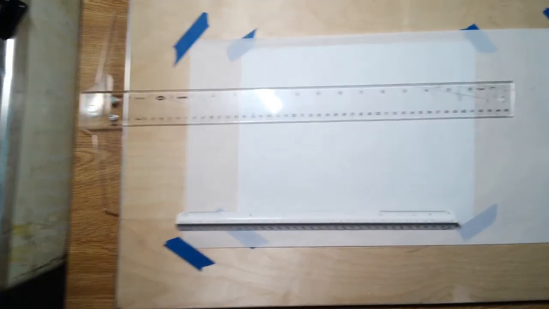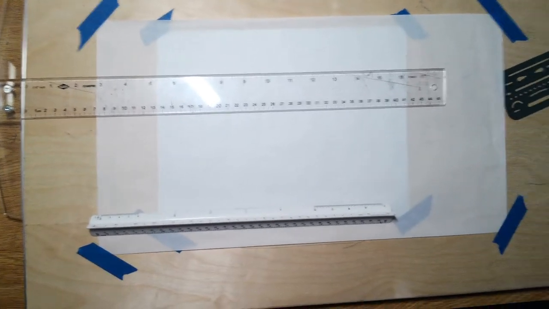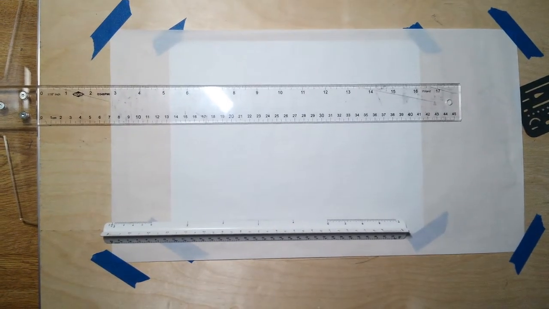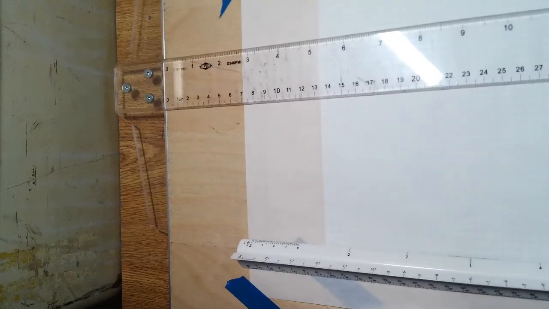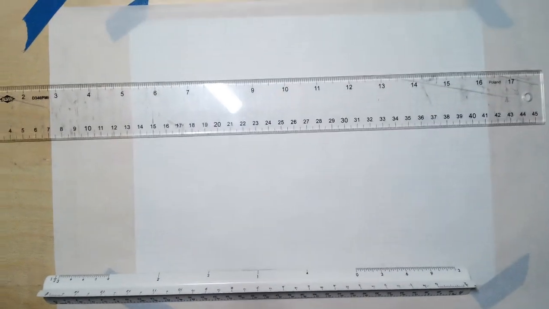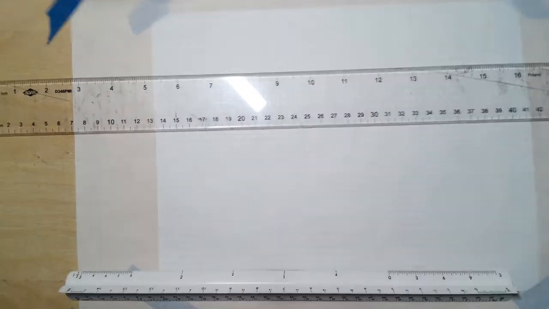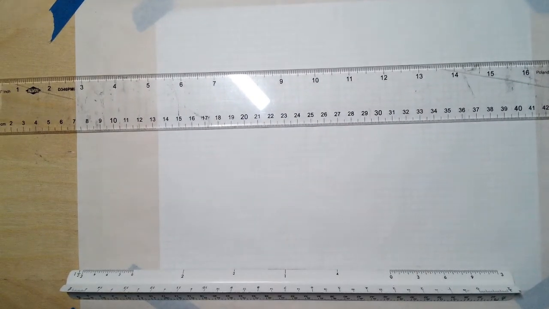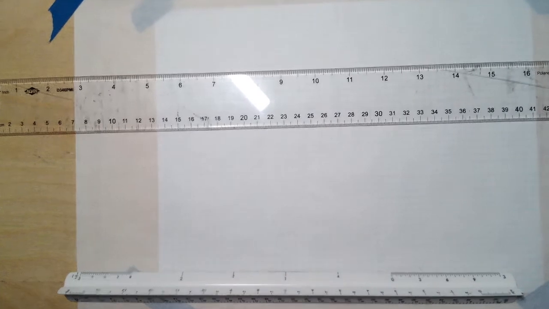All right, and let me zoom in a little bit on it too. Let's see, how zoomed can I get? Because I want to be as close as possible, just so I can show you this as detailed as possible. Okay.